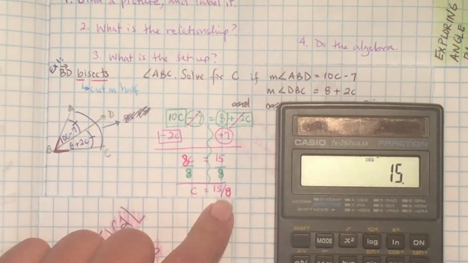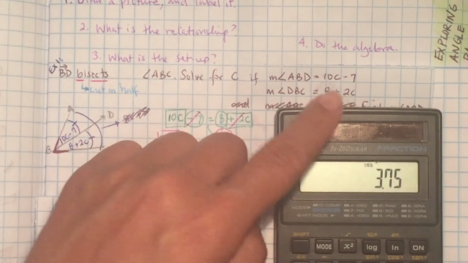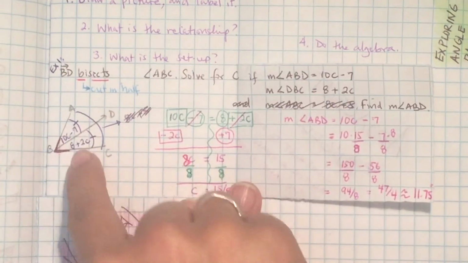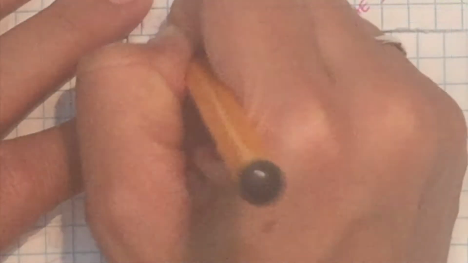I'm just going to check if my answer makes sense. So 15 divided by 8 is 1.875, times 2 is that, plus 8 is 11.75. And that makes sense because the other angle is exactly the same. Alright, so let's take a look at vertical angles. So these are folding V's.